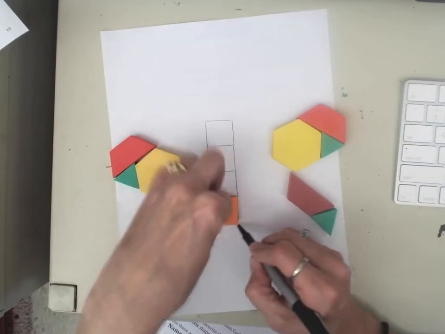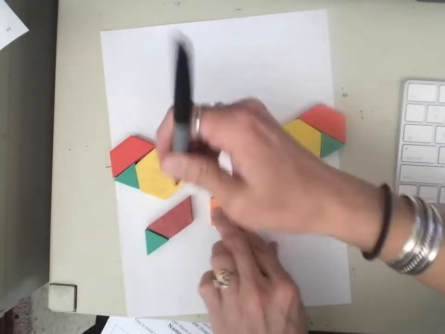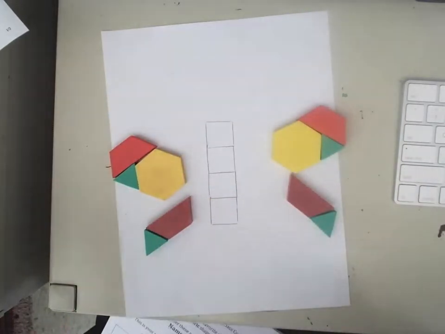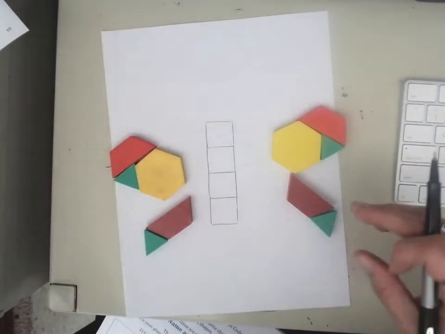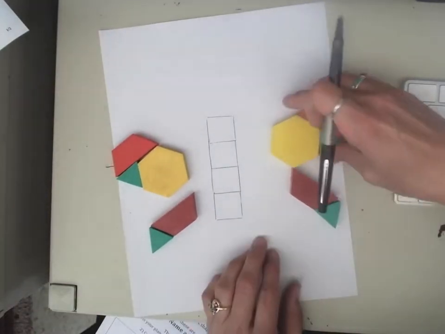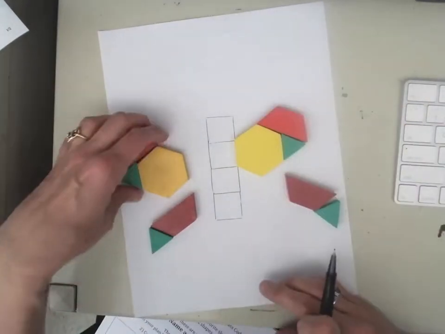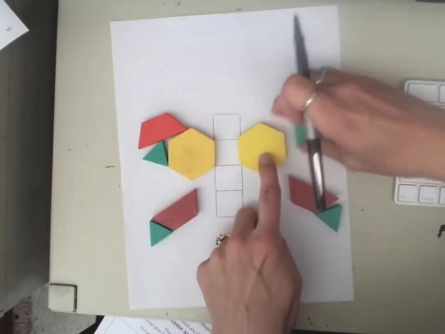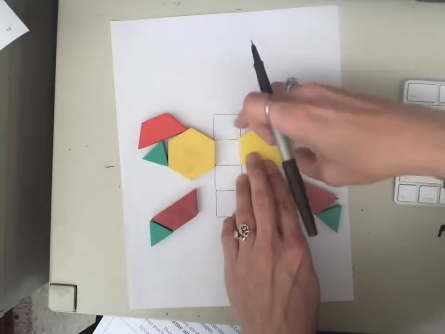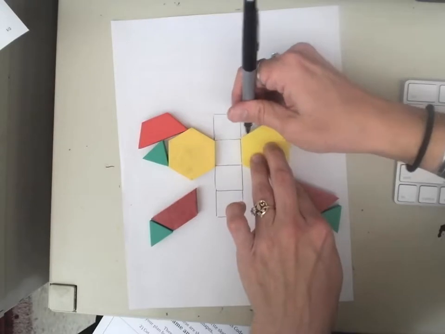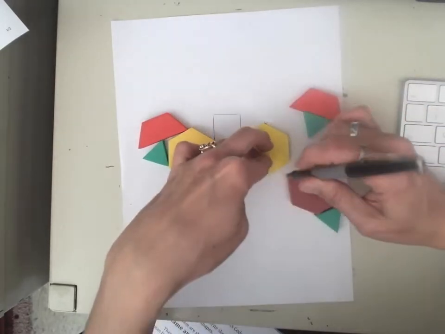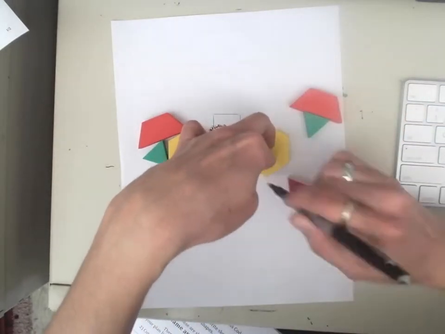Do you guys know what these are called? Have you ever heard of tangrams? Yeah. So we're basically doing tangrams, but we're creating our own. Now I'm going to line up my two wings on the top. Tangrams are basically taking all of these geometric shapes and arranging them in different patterns to make things.